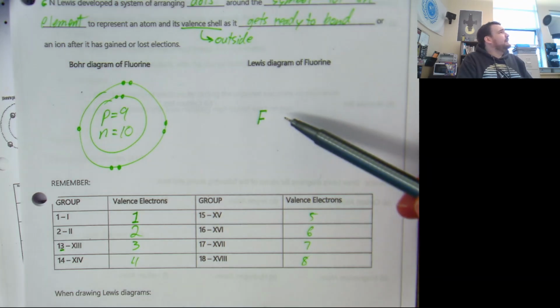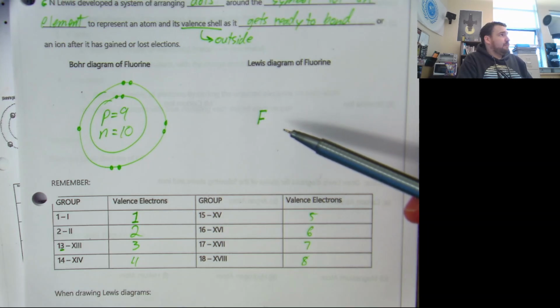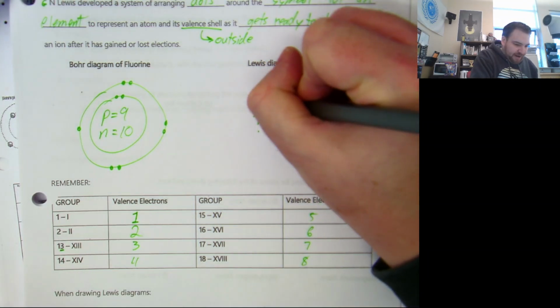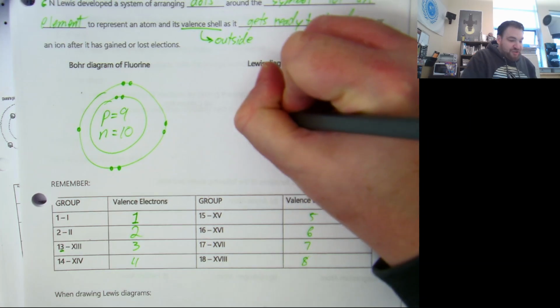So then fluorine is in group 17. Okay, well, if it's in group 17, that means it has 1, 2, 3, 4, 5, 6, 7 on the outside. And that's all we care about drawing.